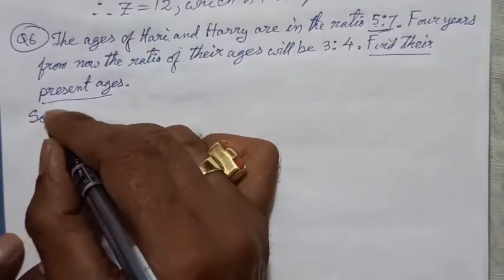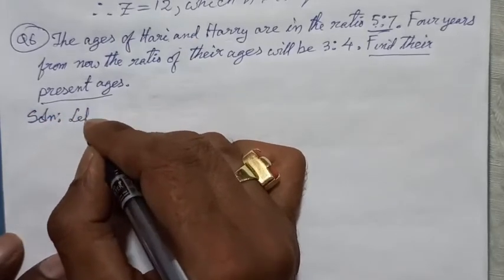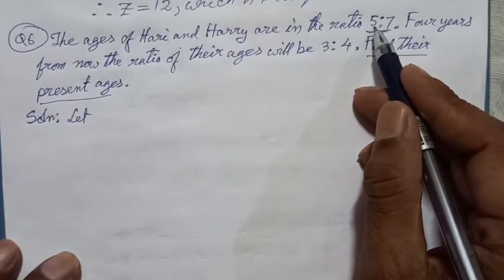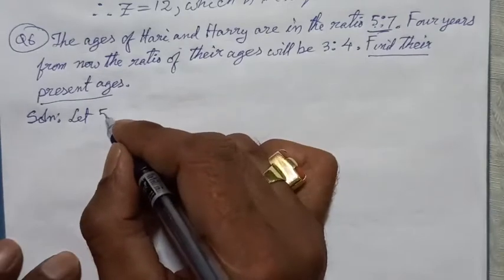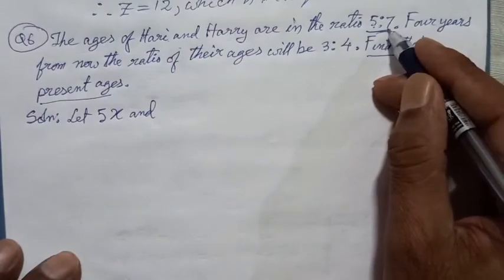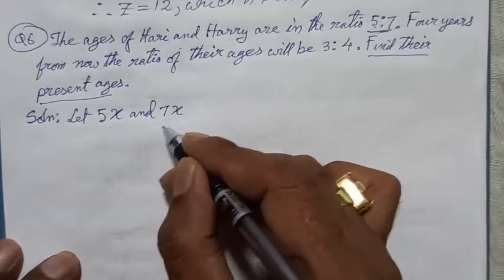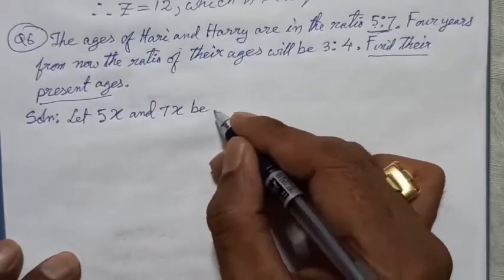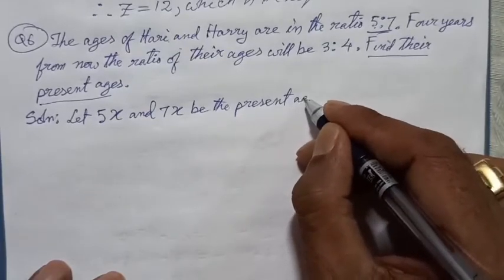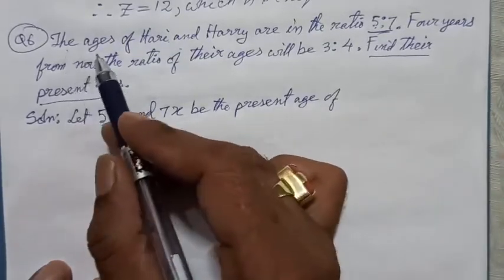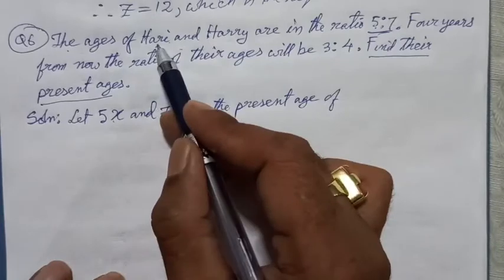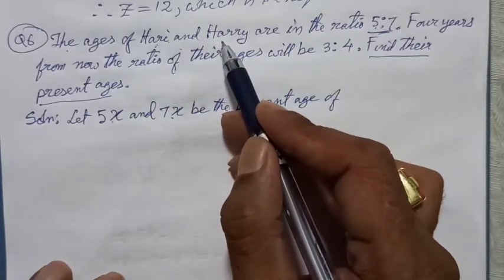Now solution. From this ratio 5:7, the first ratio is 5, so keep x, 5x, and from the second 7, take 7x. 5x and 7x be the present age of, here in the question it is given that the age of Harry first. So this 5x is for Harry and this 7x for Harry.